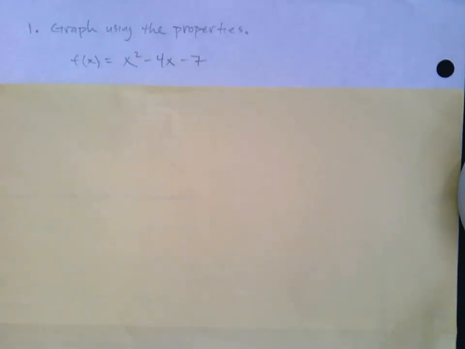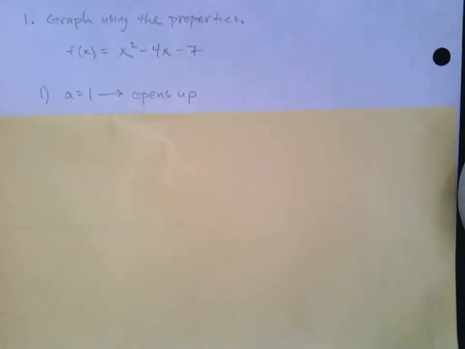Let's talk about number 1 from the problems I left you with. We were to graph f of x equals x squared minus 4x minus 7 using the properties, so I'm going to go through this pretty quick. A equals 1, so it opens up.